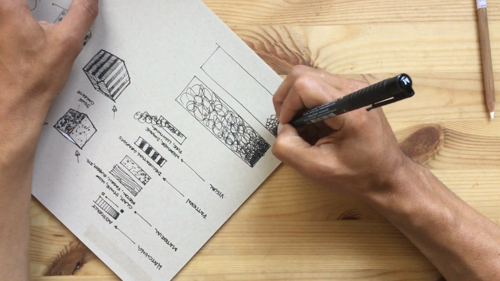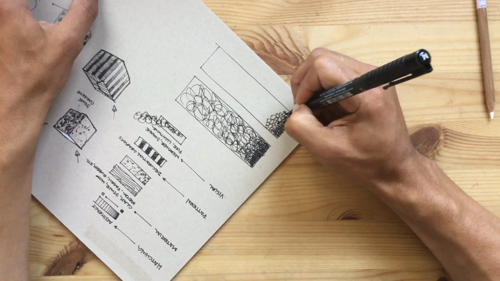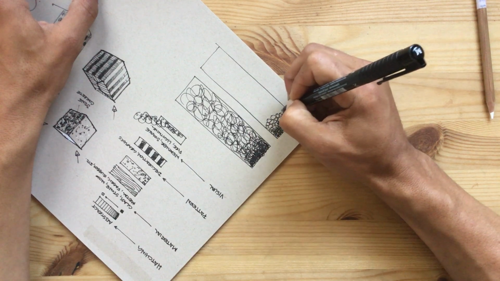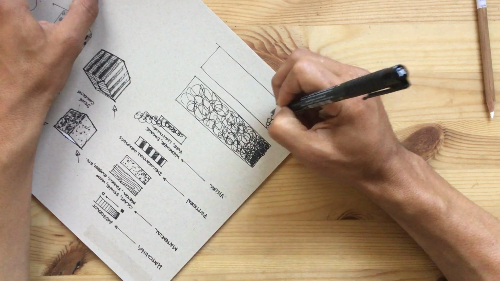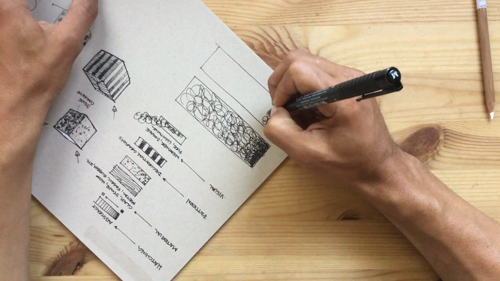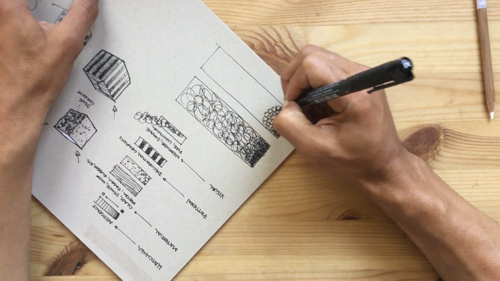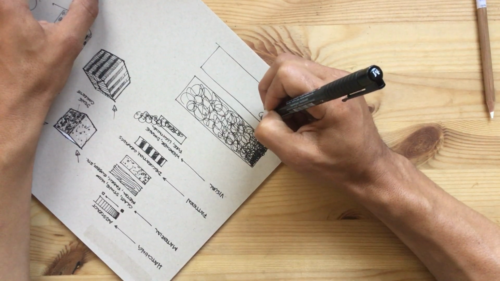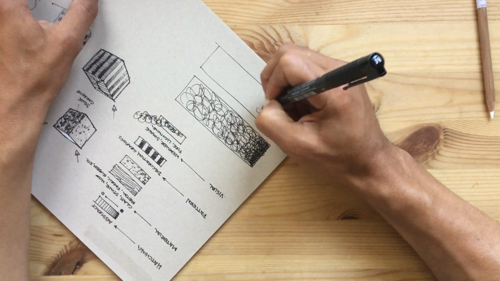Right, so trying to feel this out so I can create this gradient slowly, doing these larger and larger circles here.